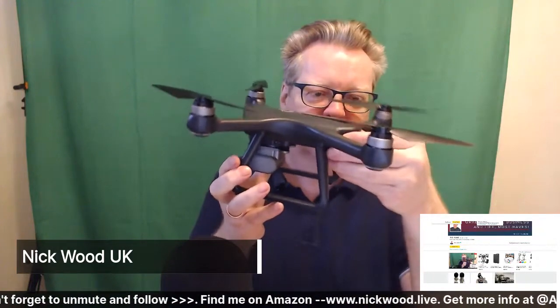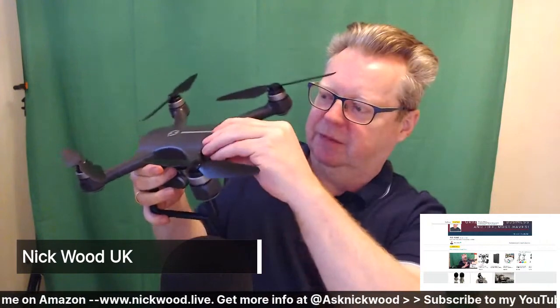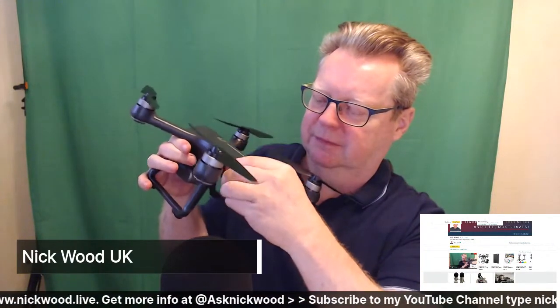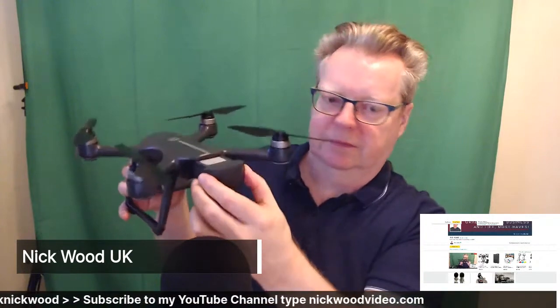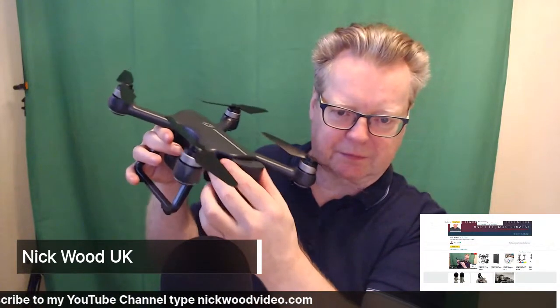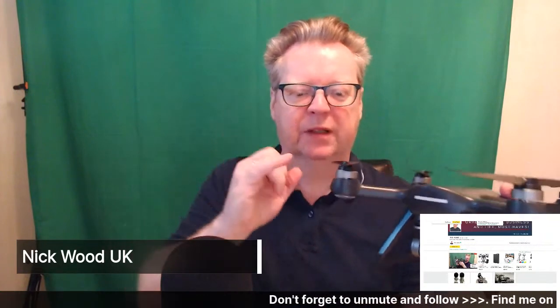The batteries just slide in at the back. If I can pull it out, like so. Super easy to use. It comes with rotor blades. You just put them in and then lock them in. Super easy to lock. Doesn't need much setting up.